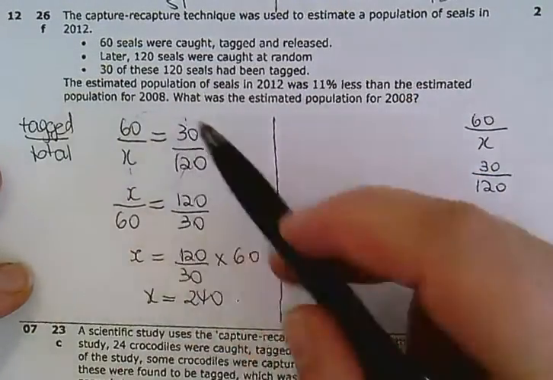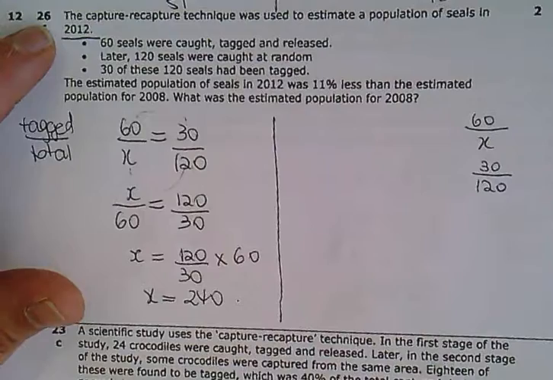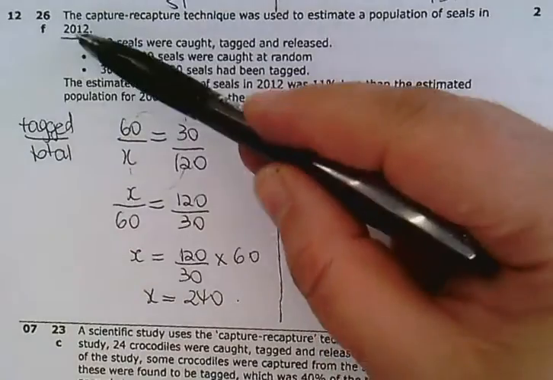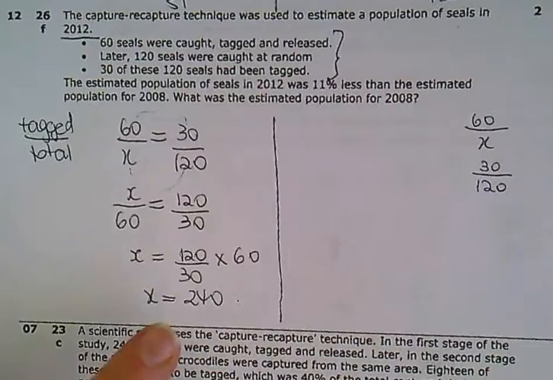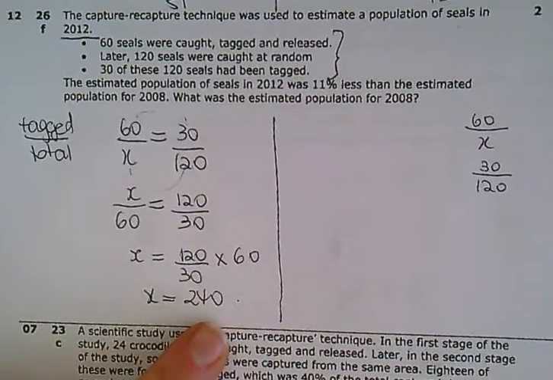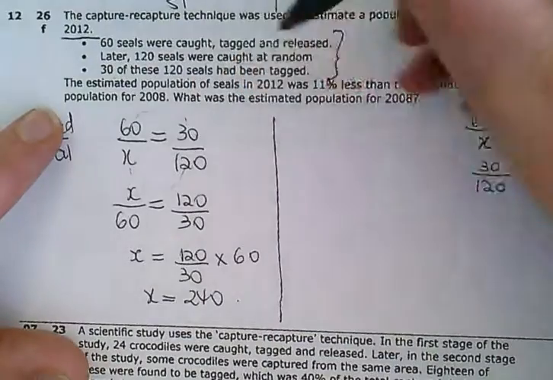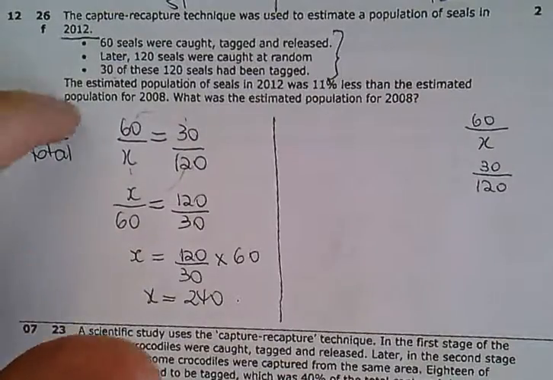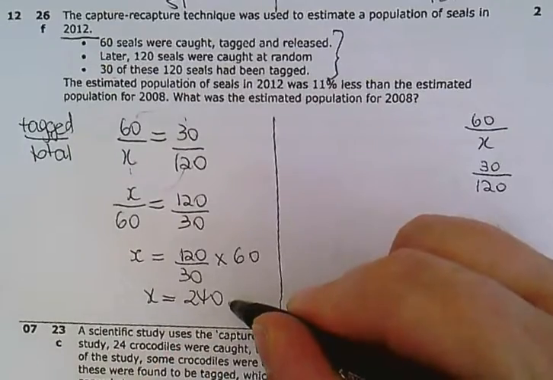So it says 30 of these seals had been tagged. Now that is in 2012. Is that right? Yeah. So the recapture technique was used to estimate a population of seals in 2012. In 2012, we think that there were 240 seals in total. We okay with that? But then it says this population of seals is 11% less than the estimated population for 2008. So this number is 11% less.